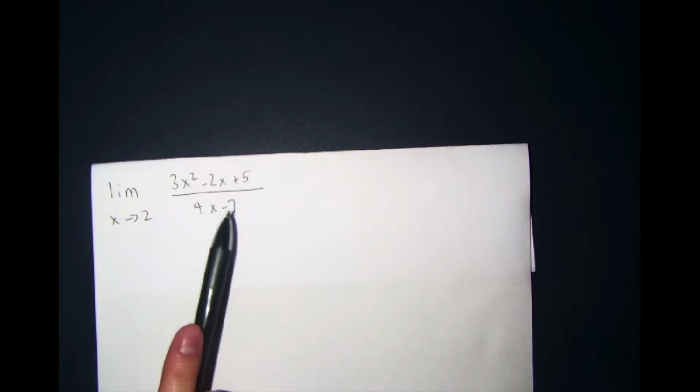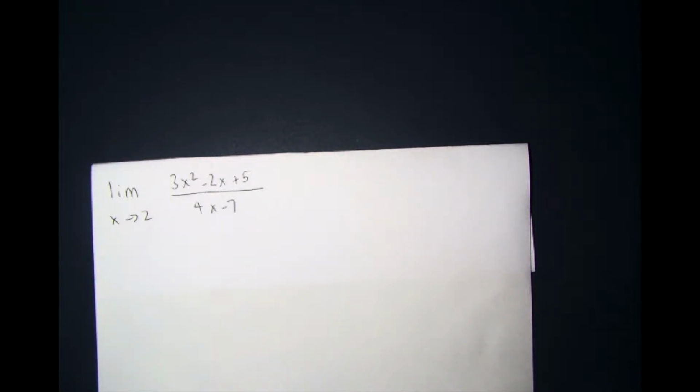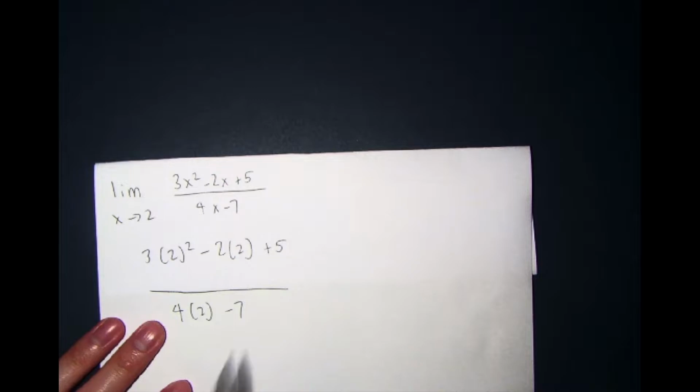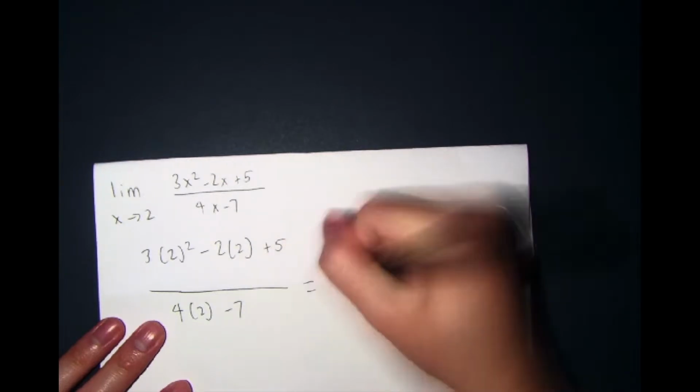So the first limit strategy we're going to go over is called direct substitution. All you have to do with direct substitution is look at the value that x approaches, which in this case is 2, and plug it into the function for x. So you should get 3 times 2 squared minus 2 times 2 plus 5 over 4 times 2 minus 7. And if you do the math and work it all out, you should get 13. This is by far the easiest limit method.